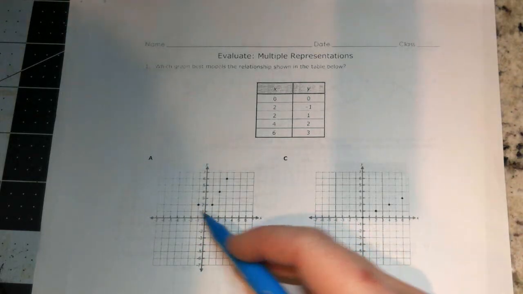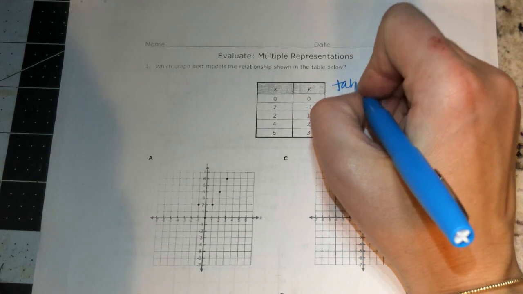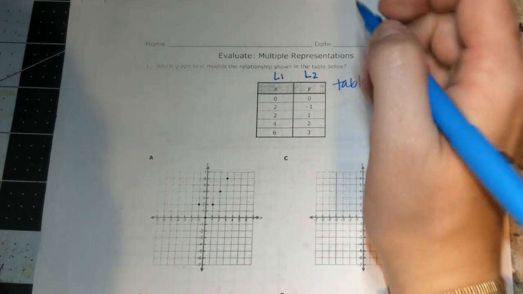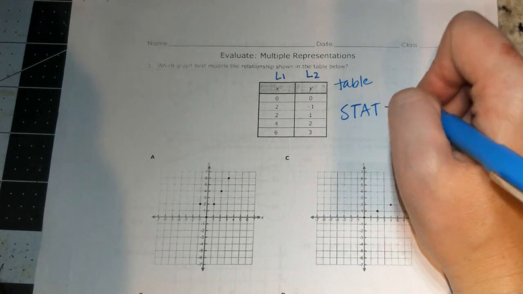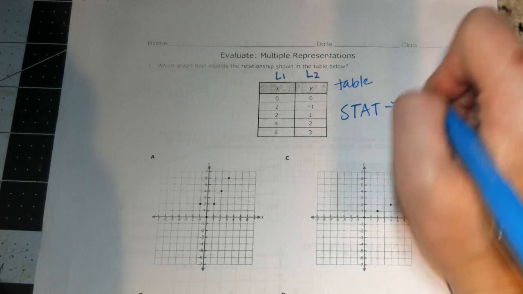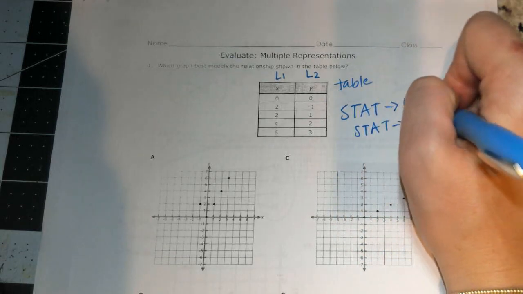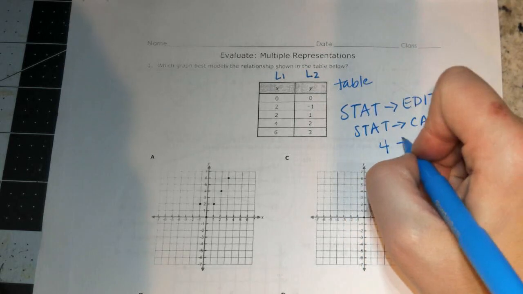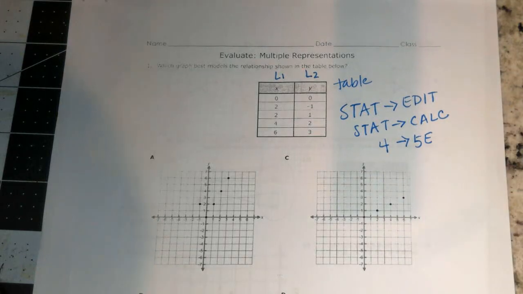It's really hard for you to see this because what we have here is a table. These are your L1s and these are your L2s. Remember your X's and your Y's. So go ahead and put that in Stat Edit, sorry, and then Stat Calc in your calculator. And then option 4, and then 5 enters. Okay.